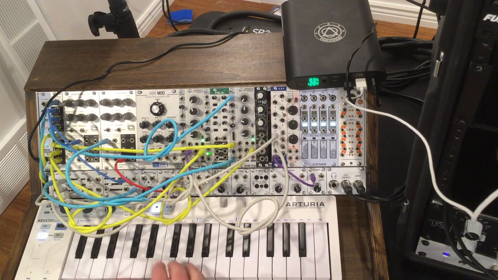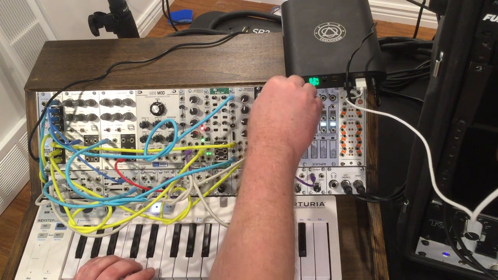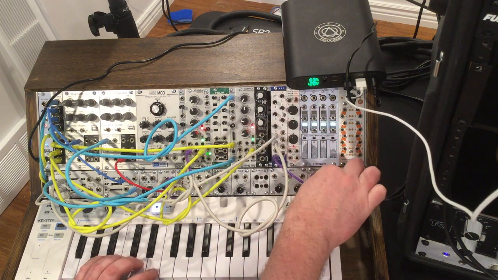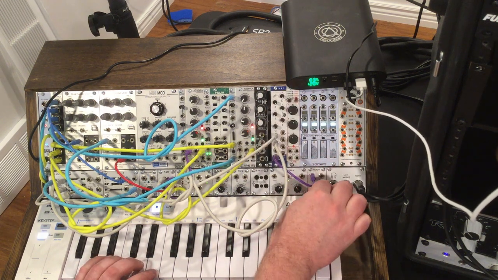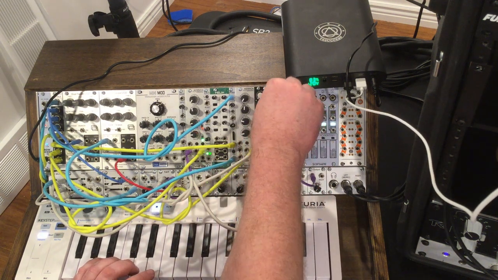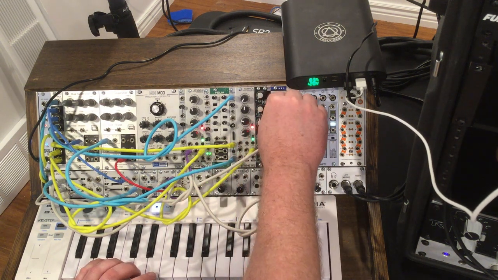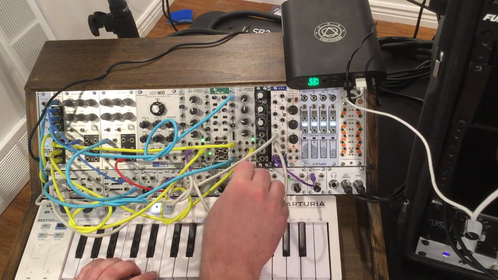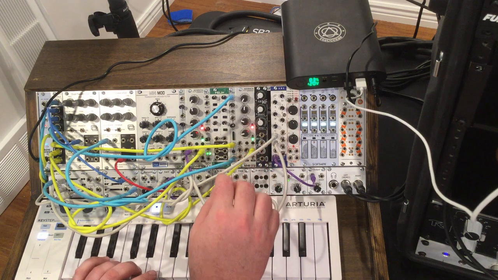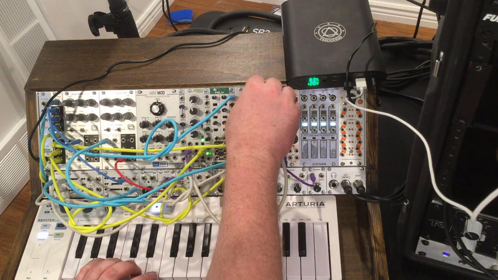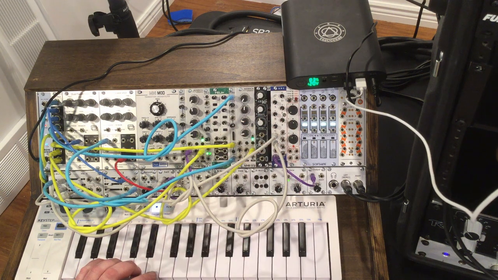Now I got two white cables, so we'll never know which is which again. But there it is. Nice. All right, so there's our clean, there's our digital version, and we're not using this VCA, this envelope generator VCA, to do anything.